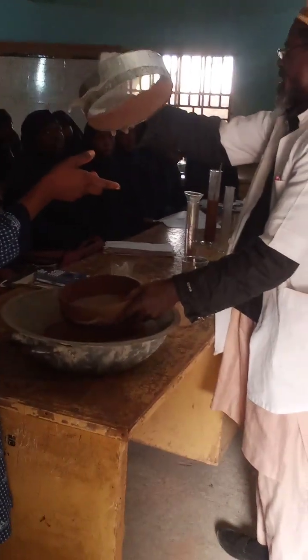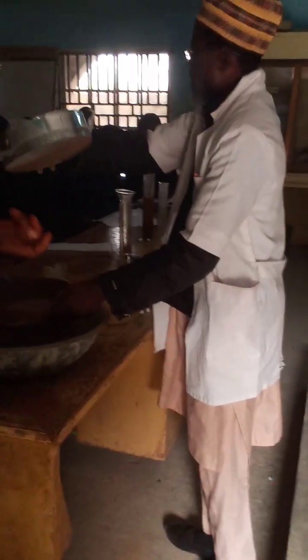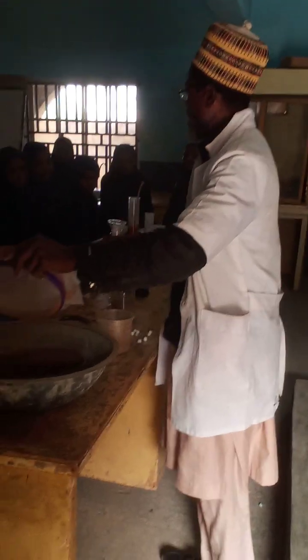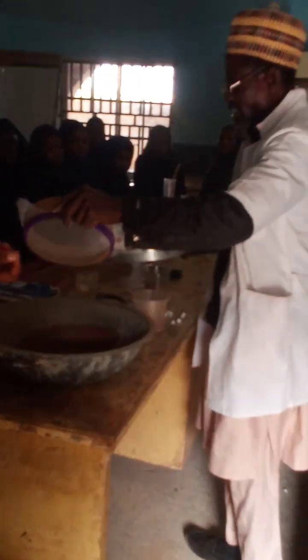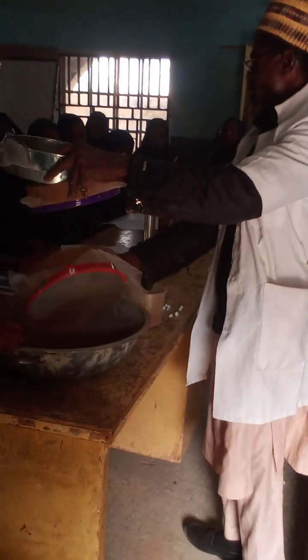So they are in the first sieve because they are very large in size. Look at it. And you look at the second sieve, there are also some particles there that cannot pass through the sieve. You can see. Then you go to the third one. There are also some particles there that cannot pass through. You can see them.